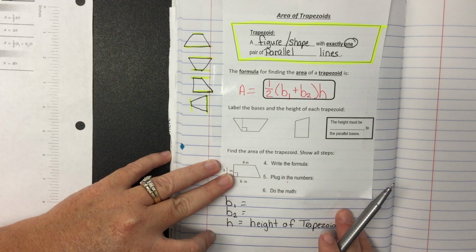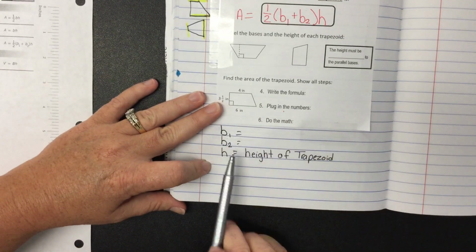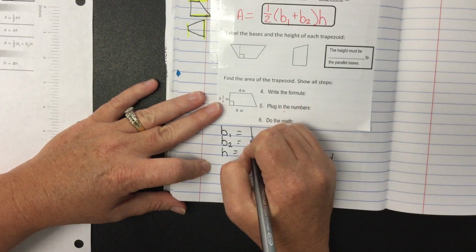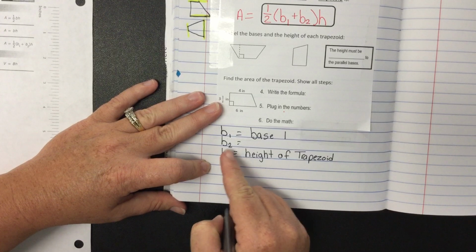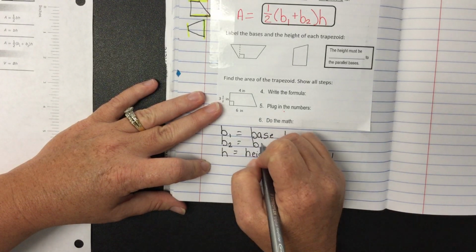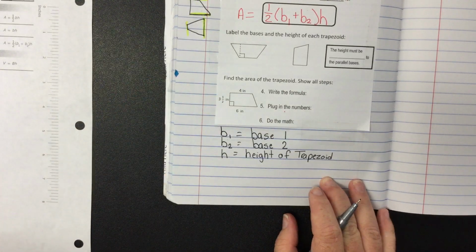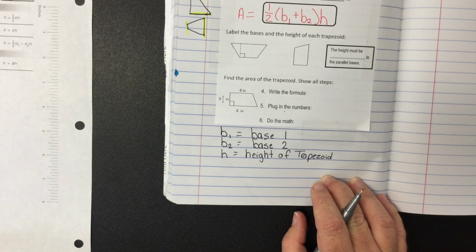And if it's a pair, how many lines does it have? Two. All right, so don't you think that maybe this B1 is considered to be base 1, and this B2 is base 2? Yes. It doesn't matter which one you choose to be base 1 or base 2. Me, myself, I always do the top one base 1 and the bottom one base 2, but it doesn't matter.